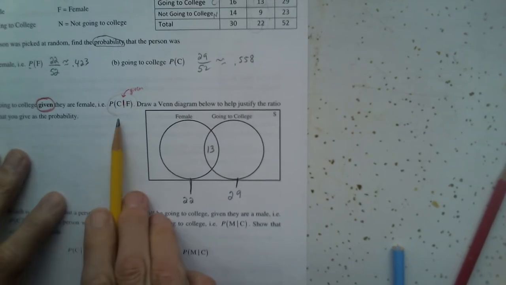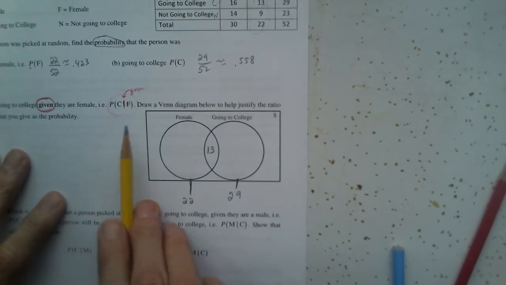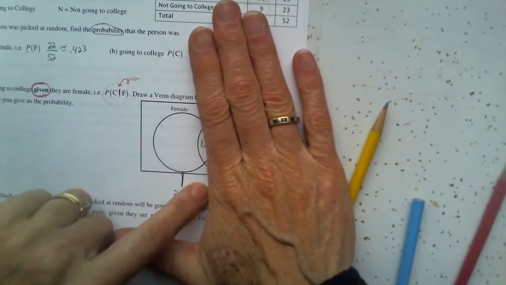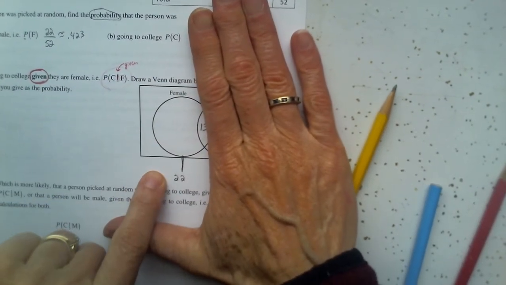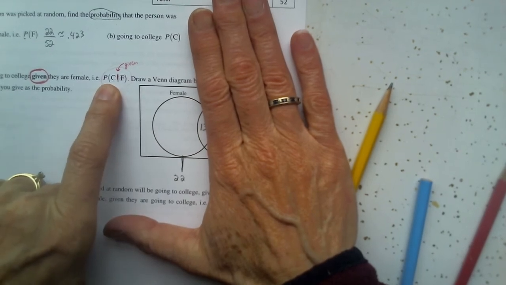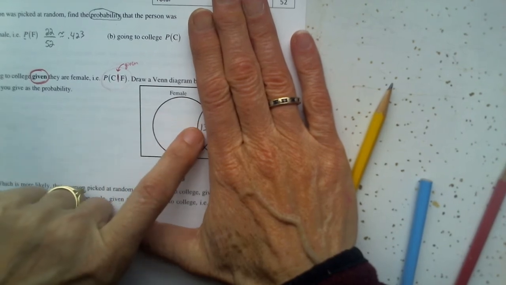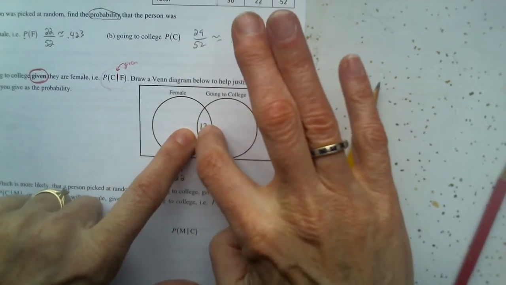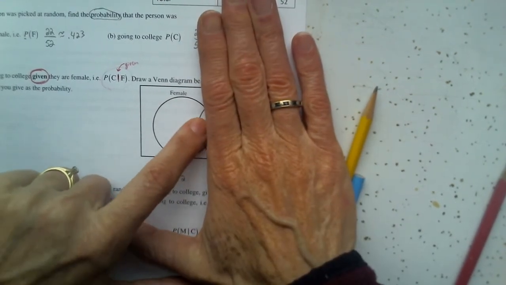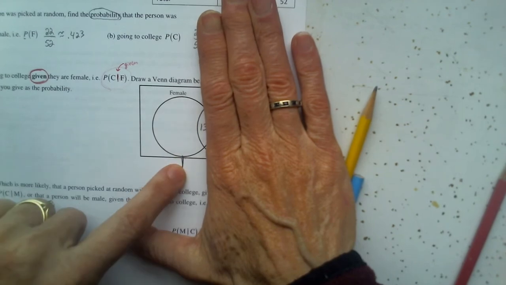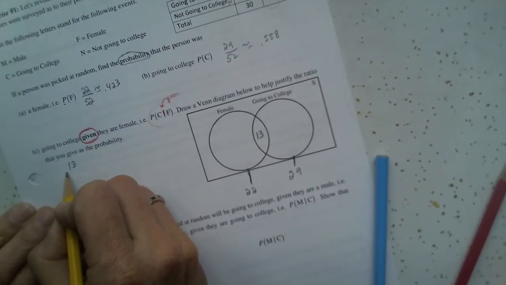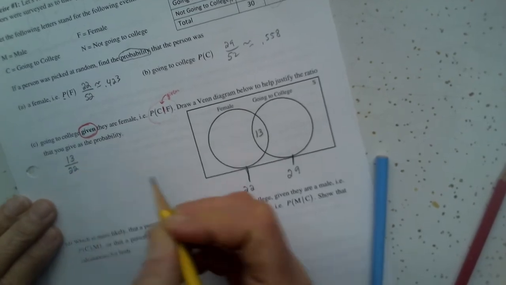So what this means is, given that somebody's female, we're only looking at the female circle here. What is the probability that they're going to go to college? Well, there are 13 people that we're talking about, because that's what this 13 means: these 13 are going to college, given that they are female. So this would be 13 girls going to college out of the 22 girls.